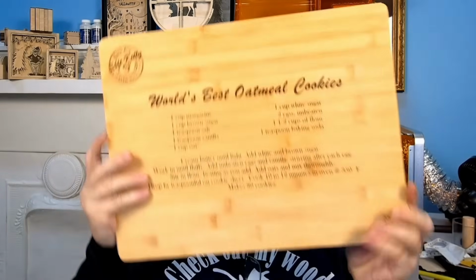Hey y'all, it's Steve, Hobo with Wood, back in the shop after the holidays, and I'm working on some cutting boards, and I thought this would be a good opportunity to show you some new tools in Lightburn that have to do with fonts, text editing, and just the overall layout with the text editors. Hang around, we're going to create this.